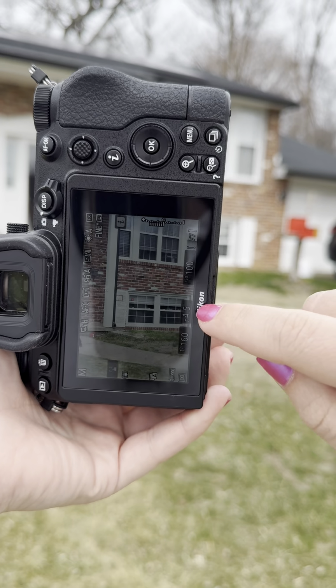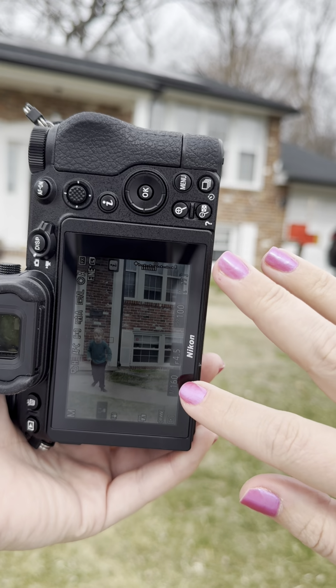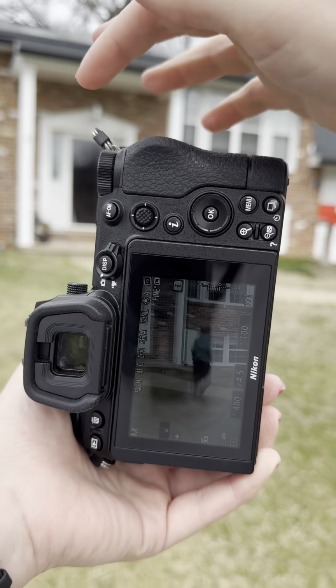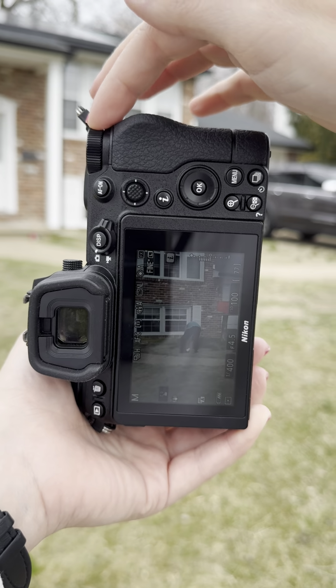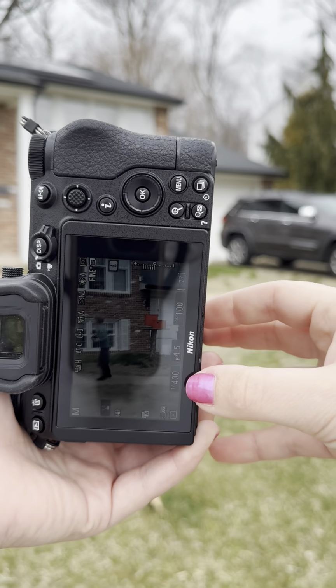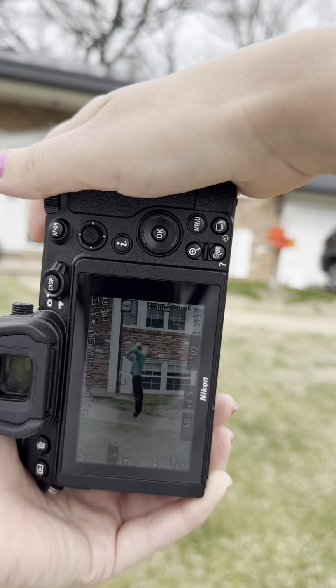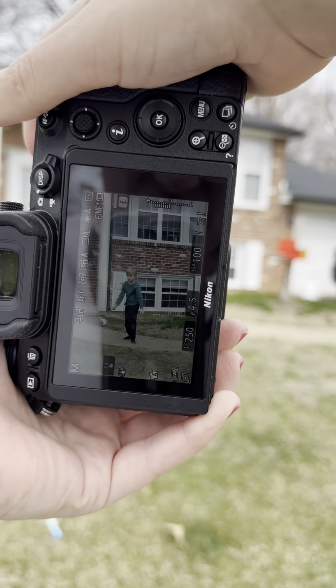So let's go take some pictures with shutter speed as our number one setting. I'm going to change my shutter speed, which is right down here. I know it might not be very visible in the video. Right here on the back of your camera, this dial changes your shutter speed. I'm going to increase my shutter speed. Actually, I'm going to start with it low at 200.